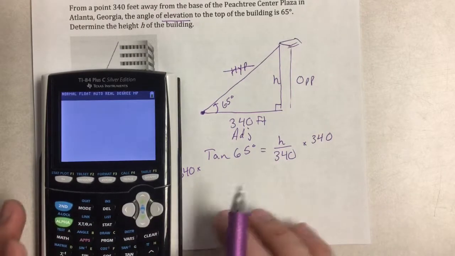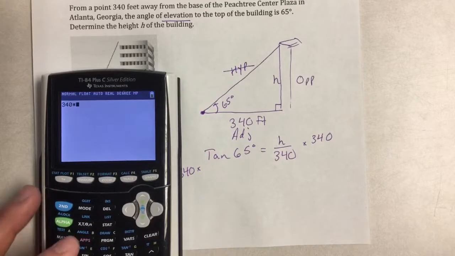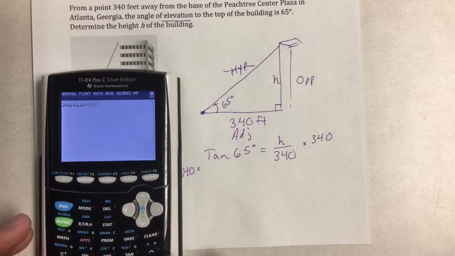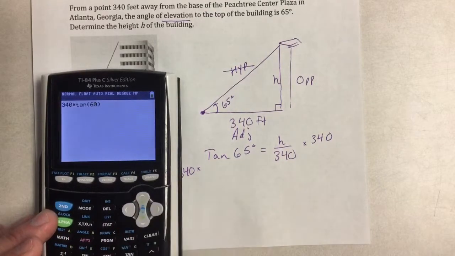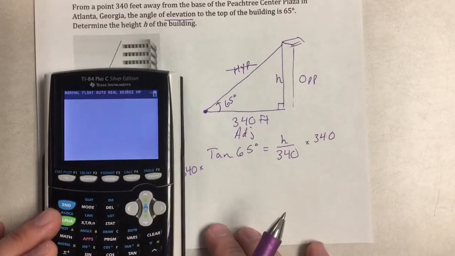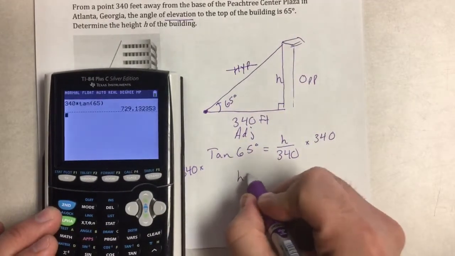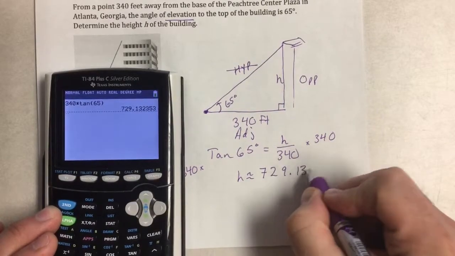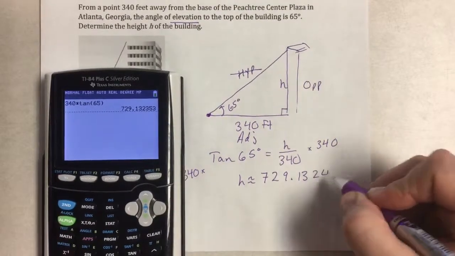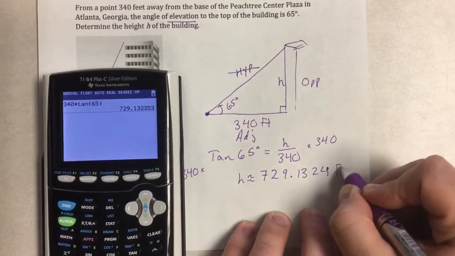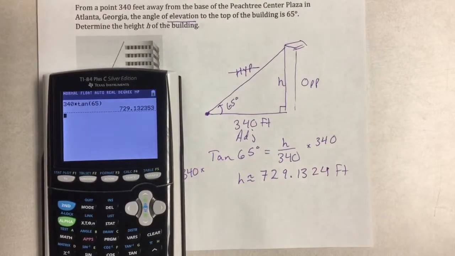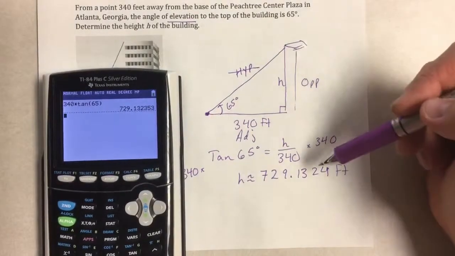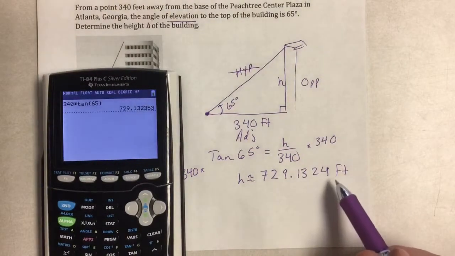And let's see, we have 340 multiplied by tangent of 65, and we get approximately 729.1324 feet.